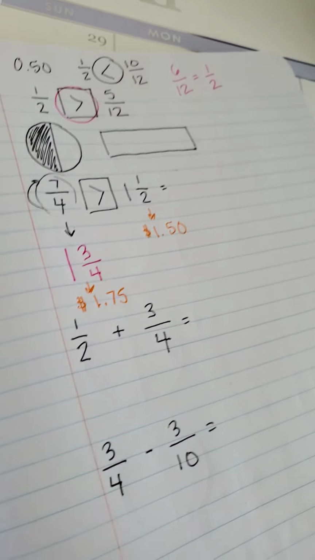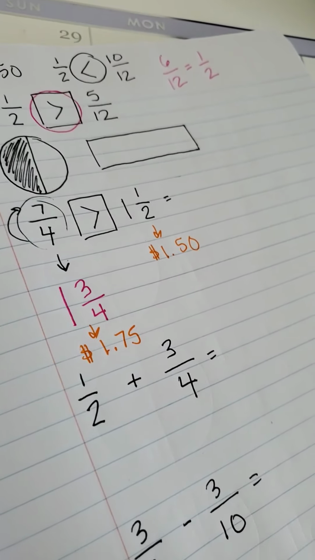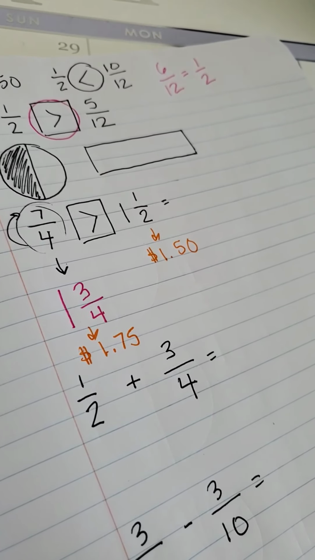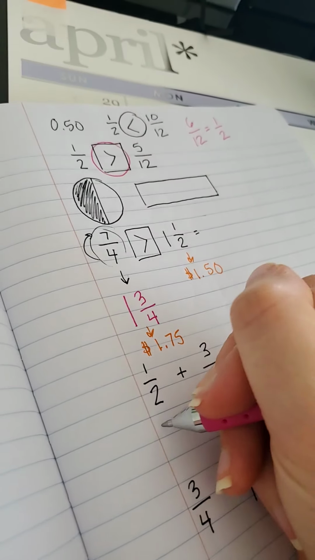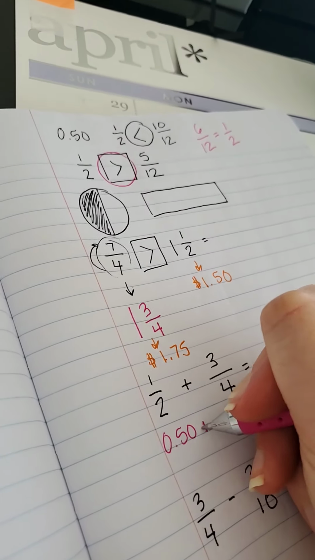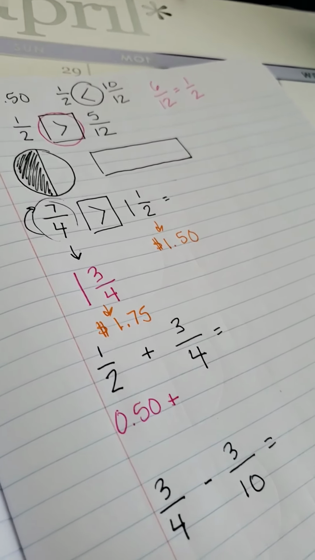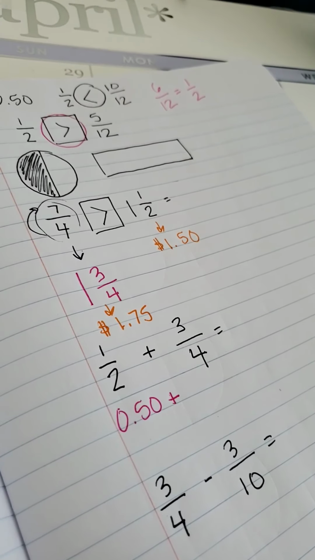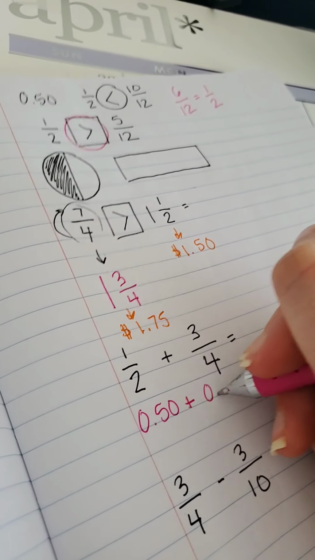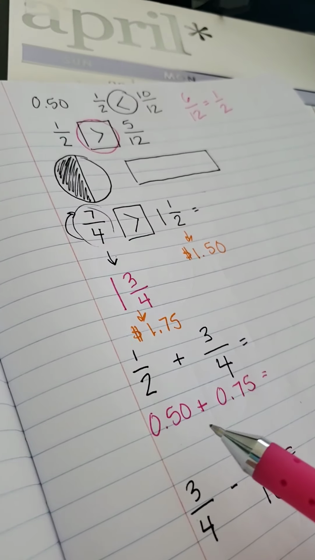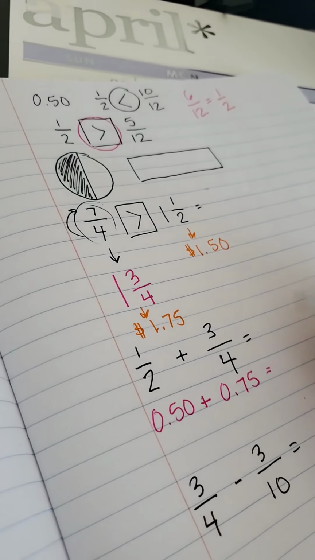Now let's just do one more. 1/2 plus 3/4. I want you to think, when you're adding fractions, let's think about money. What is 1/2 of $1? A half of $1 is 50 cents. Plus, what's 3/4 of $1? If you remember fractions and money, you need 4 quarters to make $1. So if I have 3 quarters, that's 25, 50, 75 cents. What is 50 cents plus 75 cents?